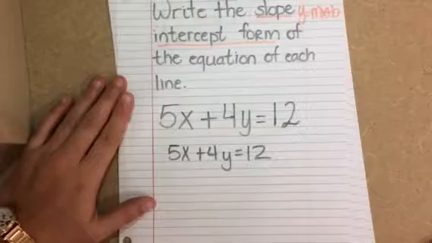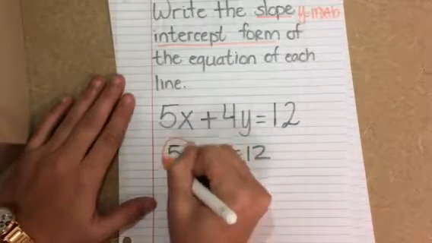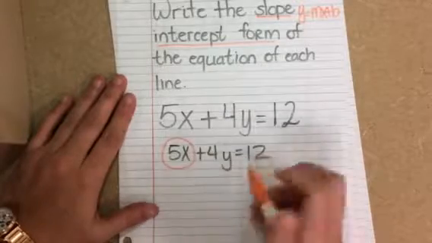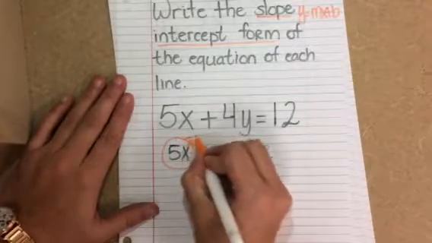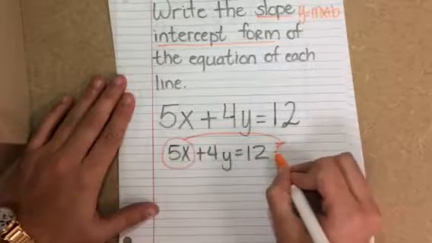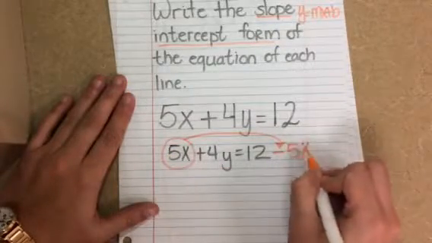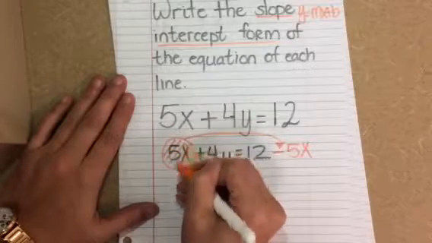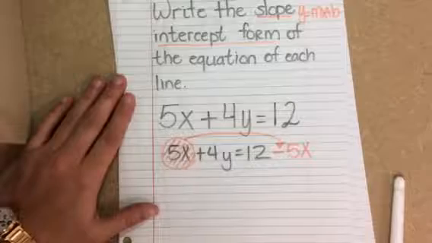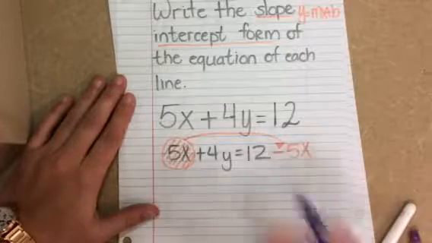To get y by itself, you have to move that x to the other side, because that's what's bothering the y on the same side. Okay, so once we move that, if it's a positive 5x, we're taking it away. So we do minus 5x, and it goes away from here. So you move that x to the other side, and then you divide by the number in front of y.